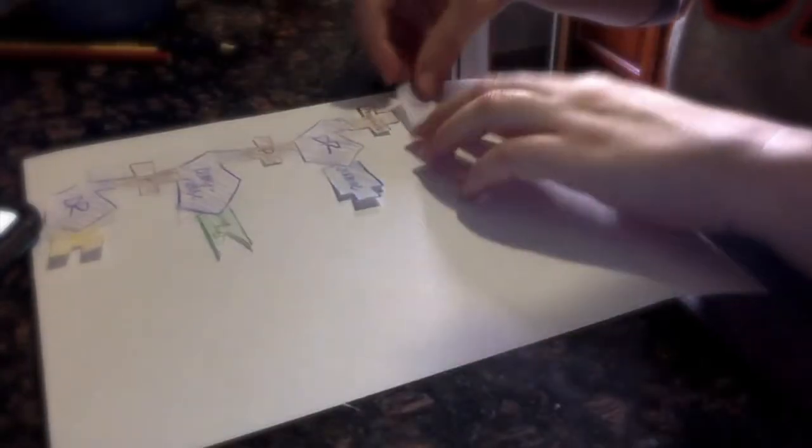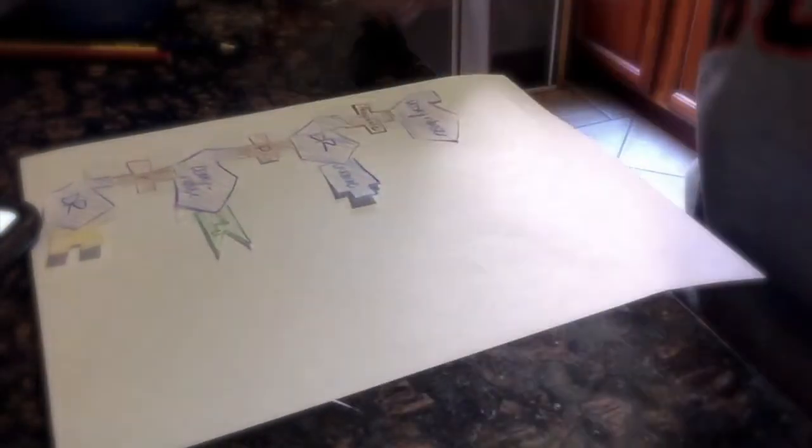Alright, and now finally our last base for the right hand side is going to be an adenine. Okay, so we're going to do the same thing. We're going to add a deoxyribose to make our backbone. We're going to add a phosphate to link it together.